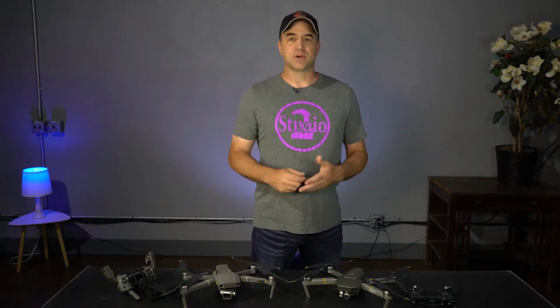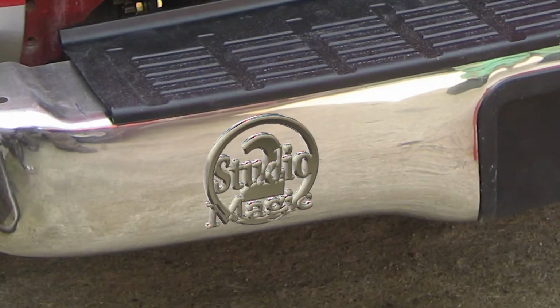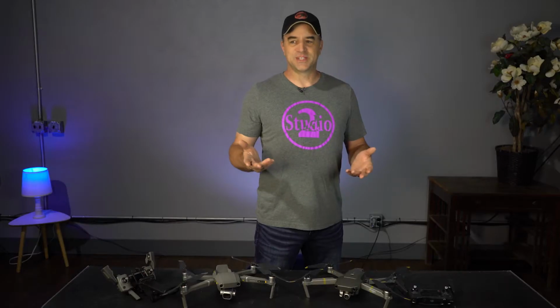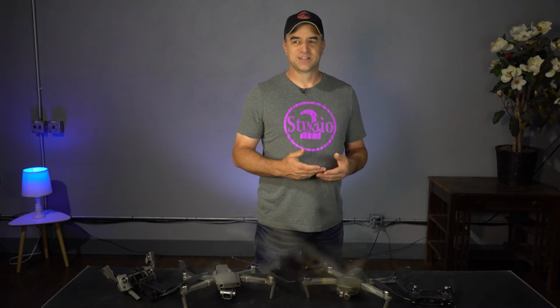And now for my bumper. It was too easy, wasn't it, about the bumper?